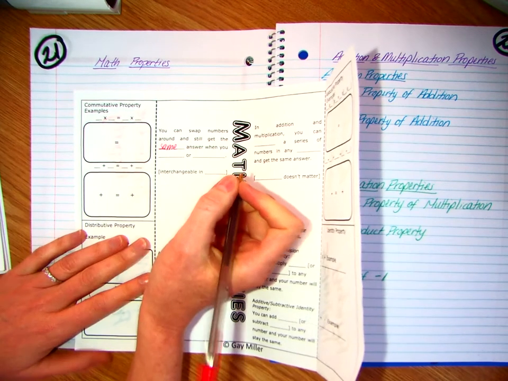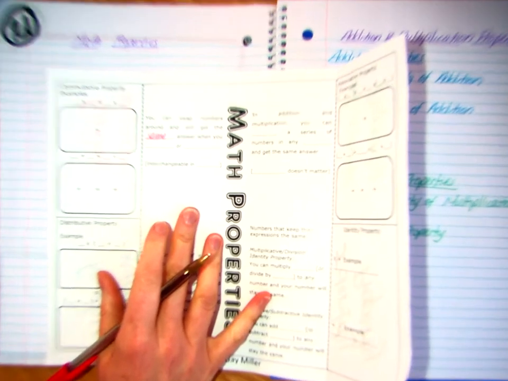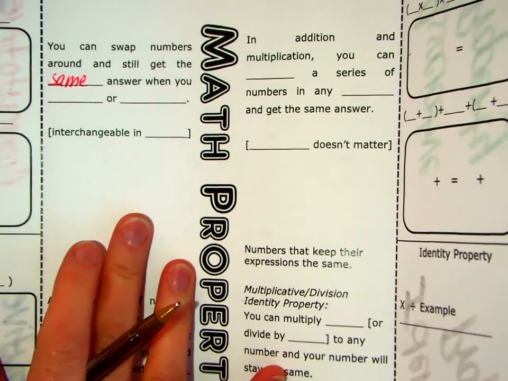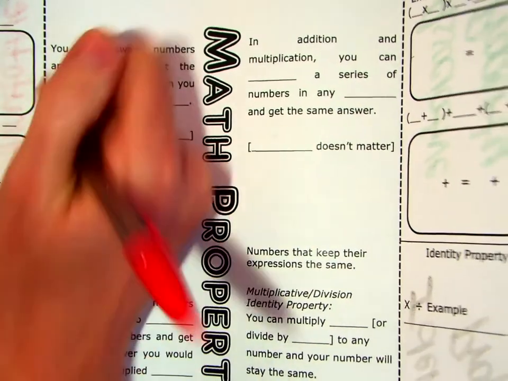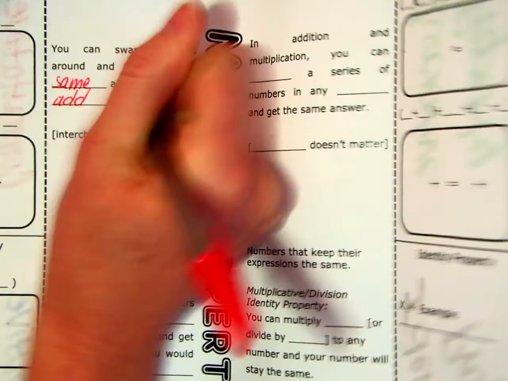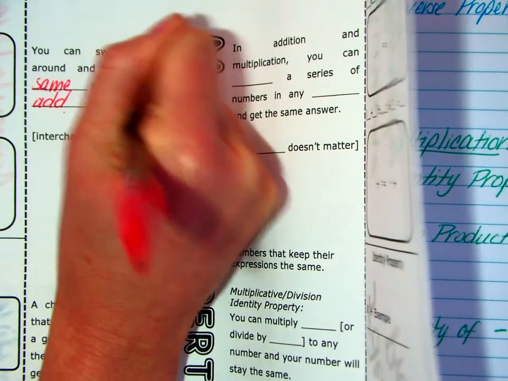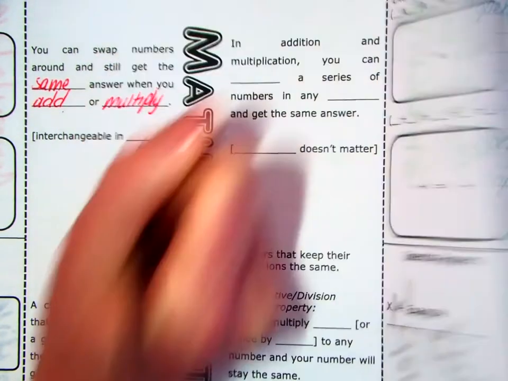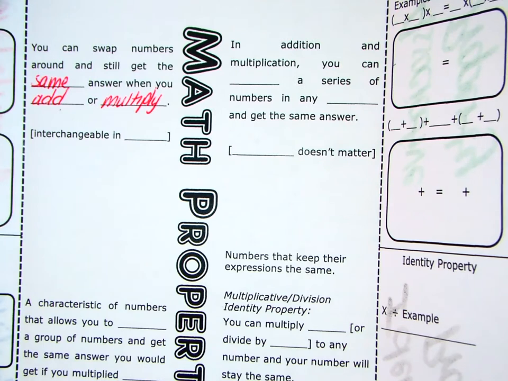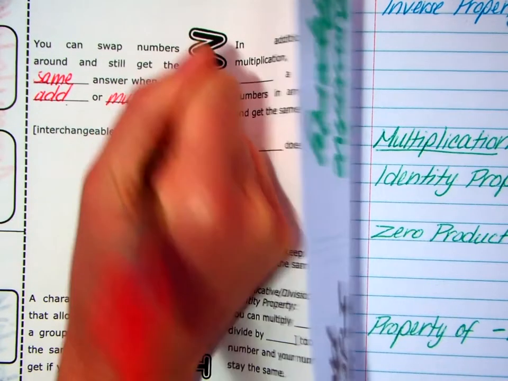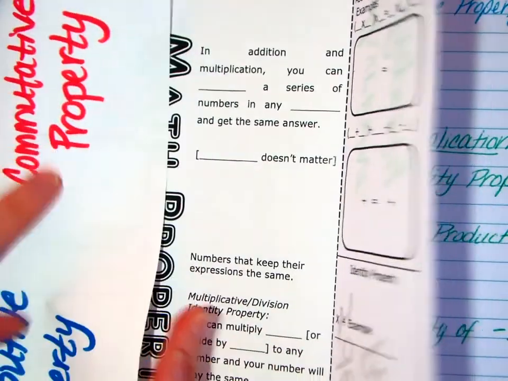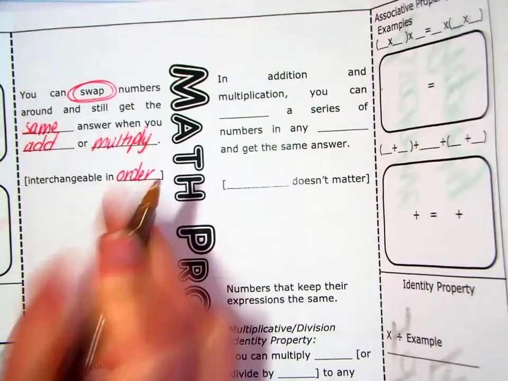This only applies in two operations. Think about which two operations this might be. When you add or multiply, the numbers are interchangeable in order. So, if you might recall, I did say commutative property is the swapping. So there's the key word there, swap.